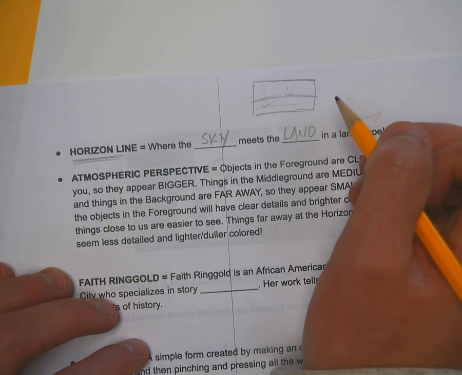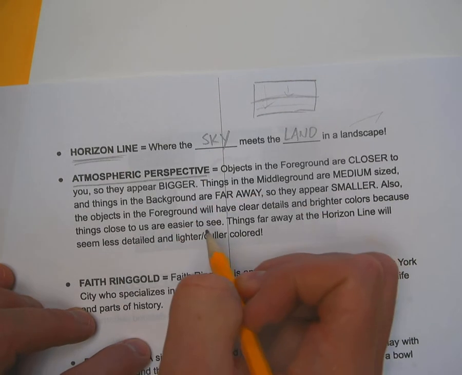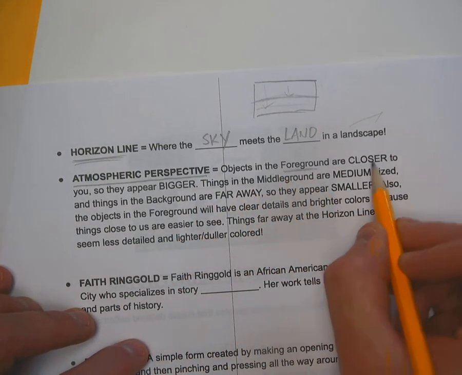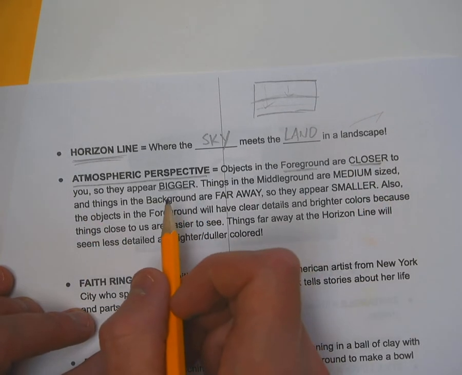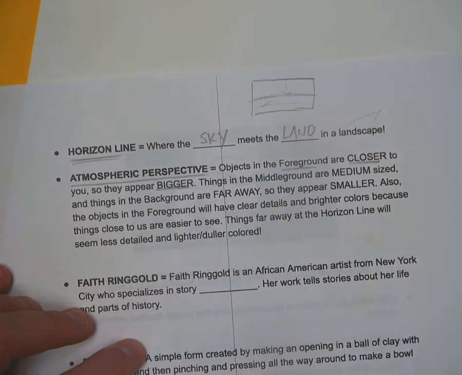All right, now we're going to get super professional on you. Atmospheric perspective. Oh man, that's a crazy word. Objects in our foreground in the front are closer to you, so they appear bigger. So if you look outside right now, in fact, I'm here at Oakview, so I'm looking out my window. I see the playground equipment. That looks a lot bigger to me than the trees off in the distance.